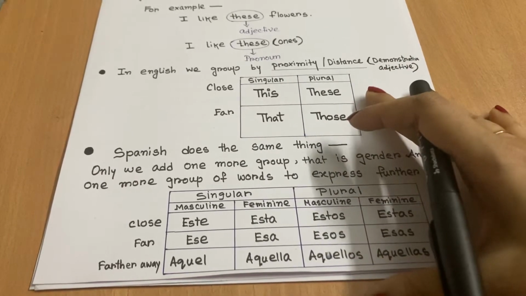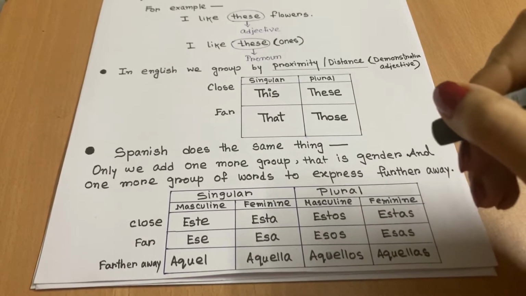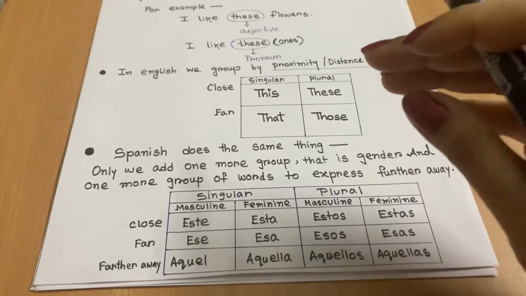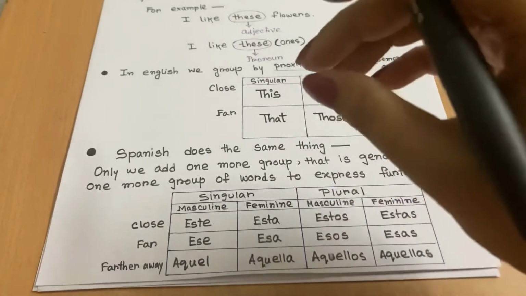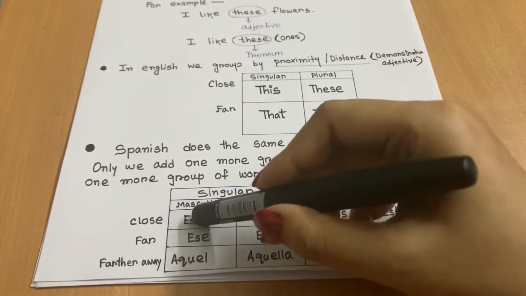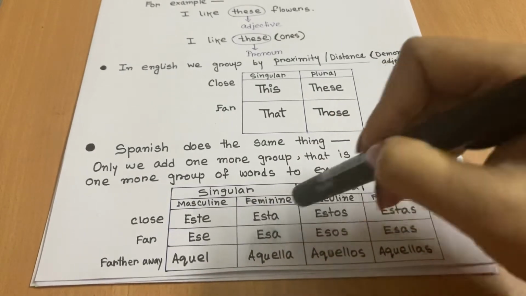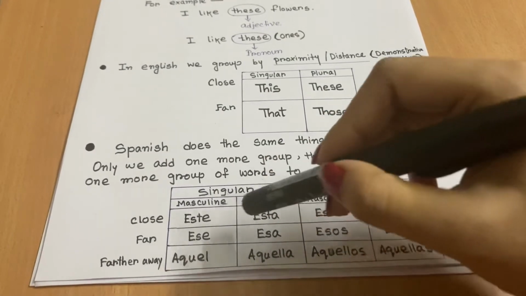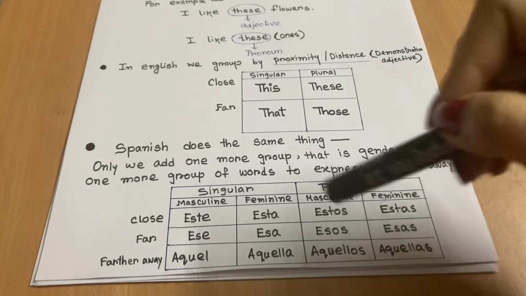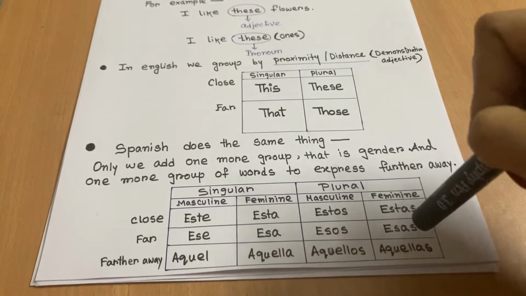Now how can we remember? I want to tell you a few things so that you can remember it well. Whenever you are talking about this group or these, you will have T's. Este, esta, estos, estas. This group has T's. That group doesn't have T's. That group or those doesn't have T's.